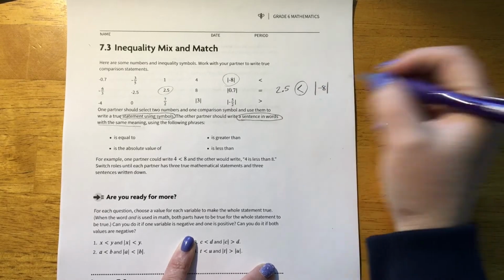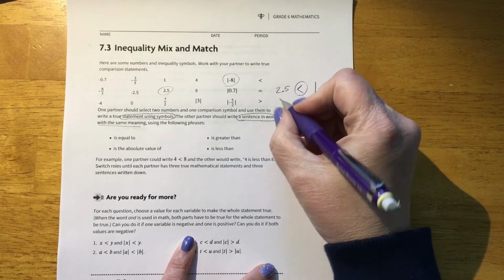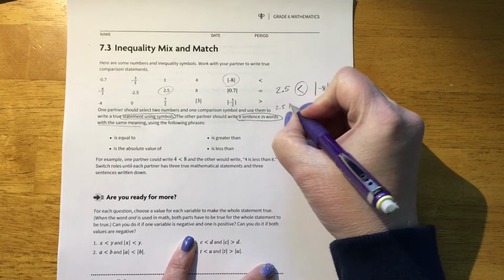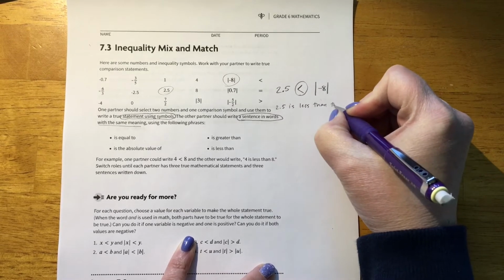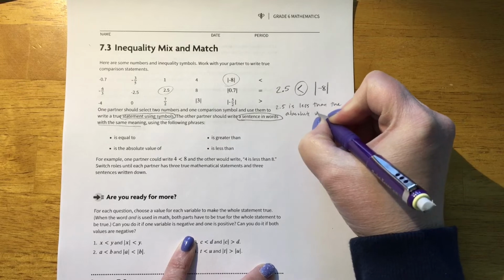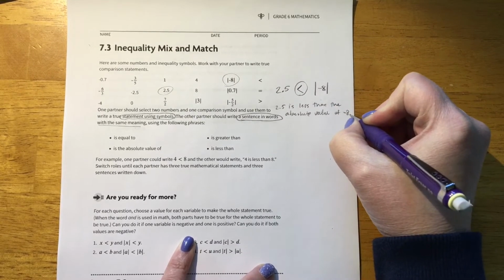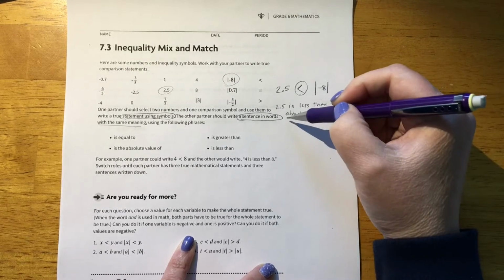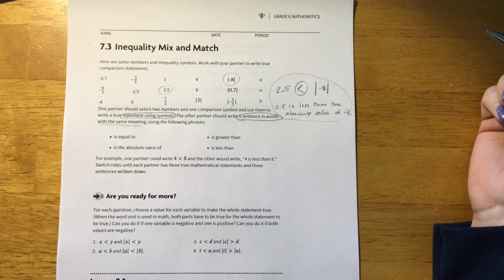Okay, now I need to write words that describe this. So I'm going to write 2.5 is less than the absolute value of -8. Okay, so there is one example of something you can do for this activity.